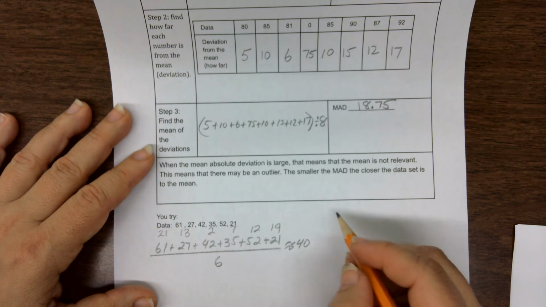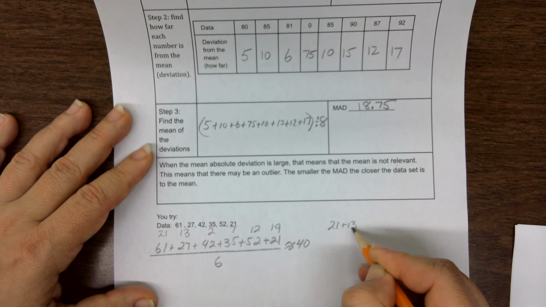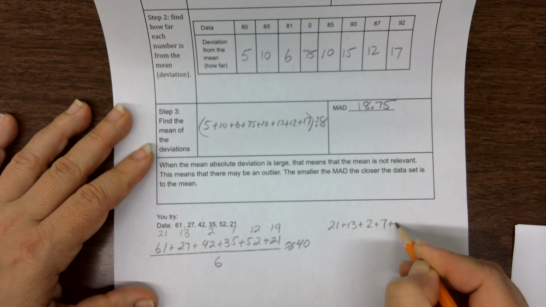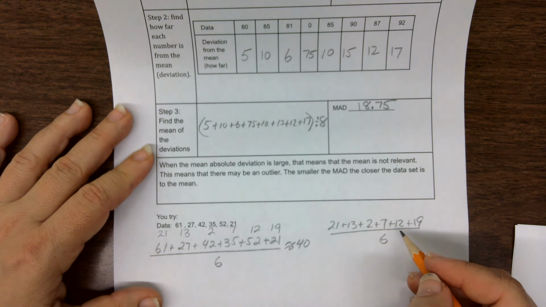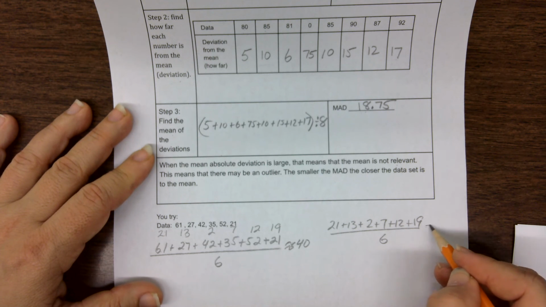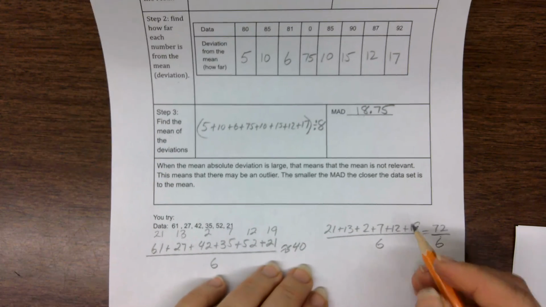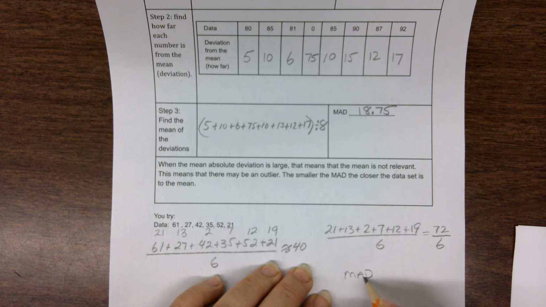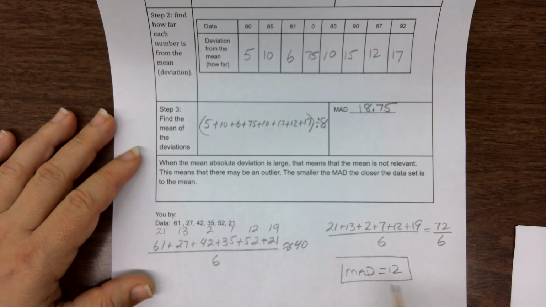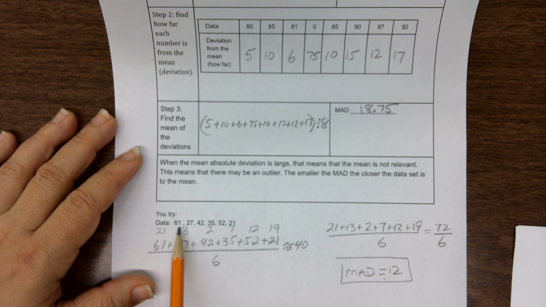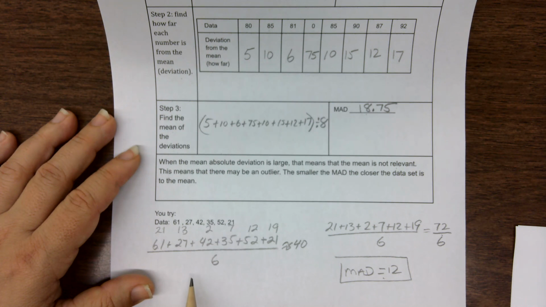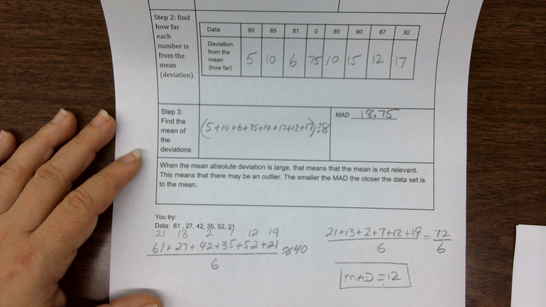So now I'm going to take those numbers and find the mean of those numbers. Okay, and what that becomes is 72 divided by 6, which is 12. So the mean absolute deviation, or the MAD, is 12. Okay, so we still have a lot of variability, not as much as the one above. And we can see that with our numbers. They vary a lot. So that is how we find the mean absolute deviation.